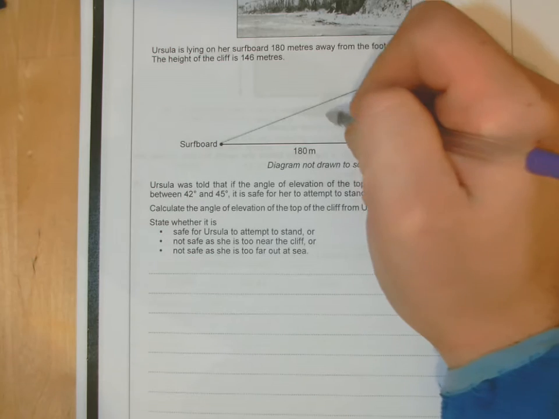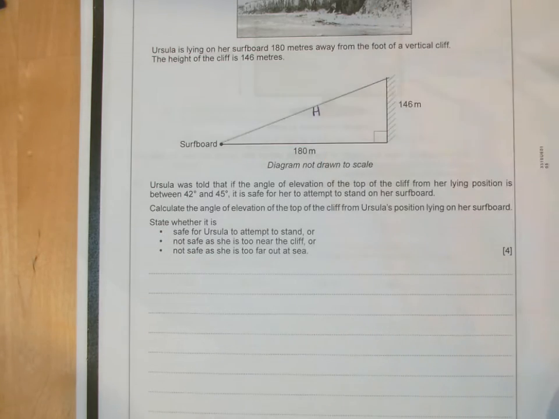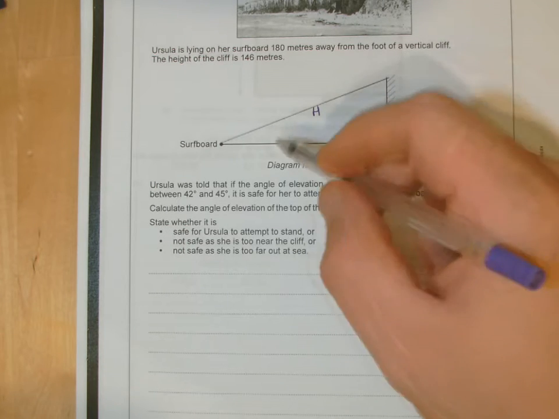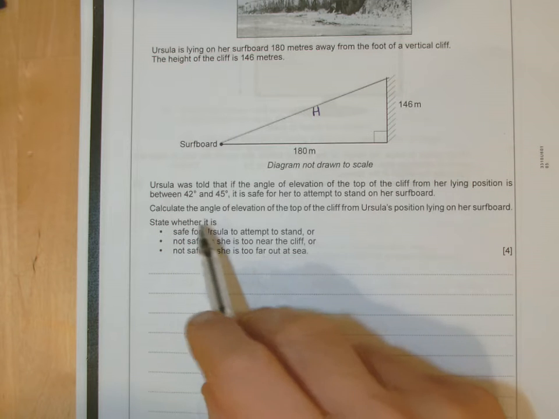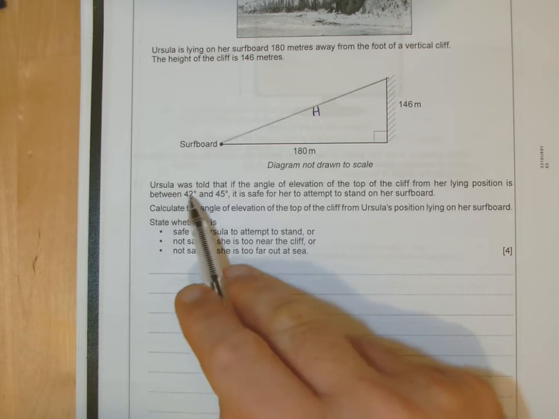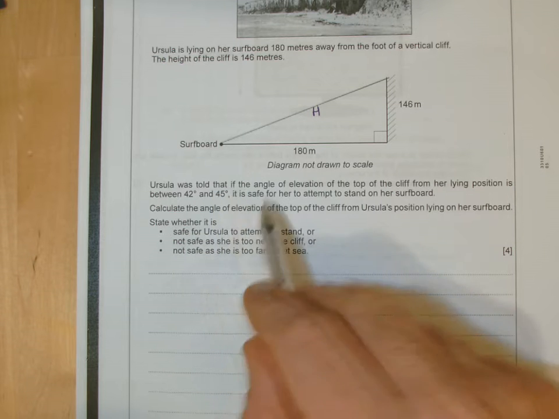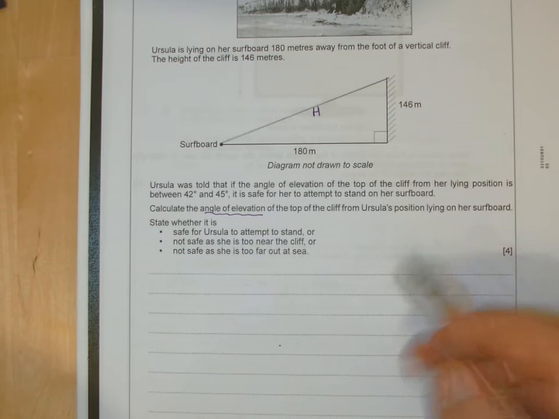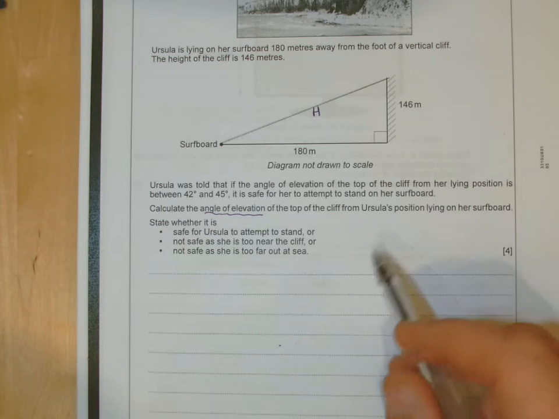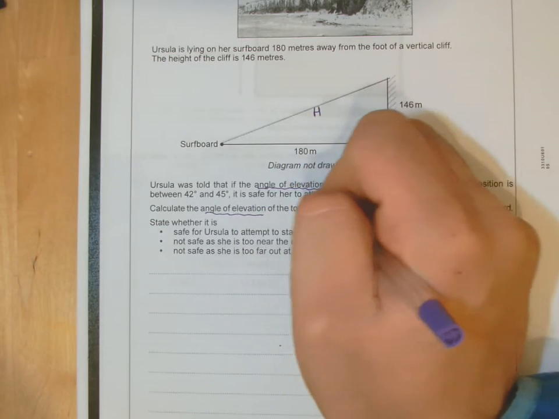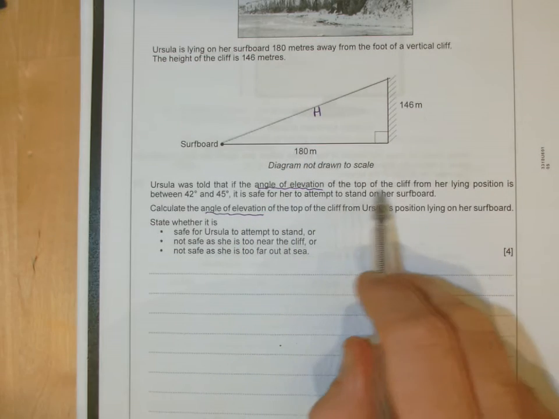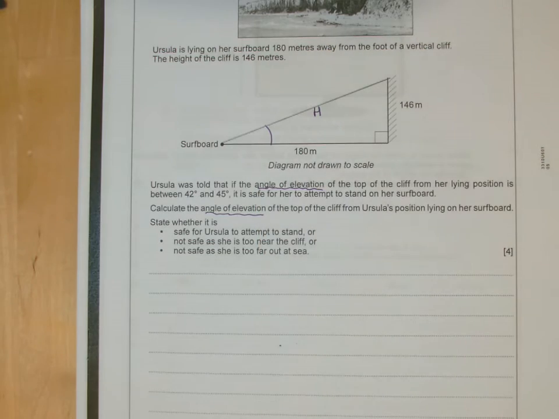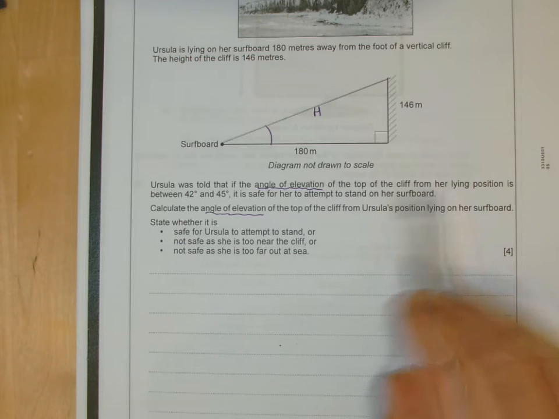Of course here, I call this my hypotenuse, H, opposite the right angle, and then we've got to decide where we're going to put the angle. They're talking here about the angle being between 42 and 45 degrees for it to be safe. But if you read here, it says calculate the angle of elevation, and that's what it's referring to here, the angle of elevation that we need to have of the top of the cliff. So this is the angle that we need.